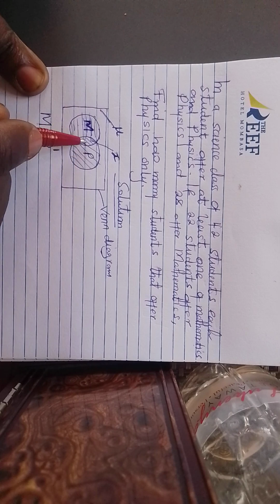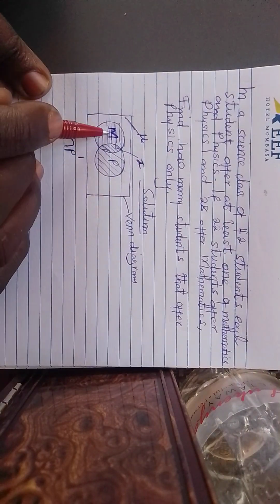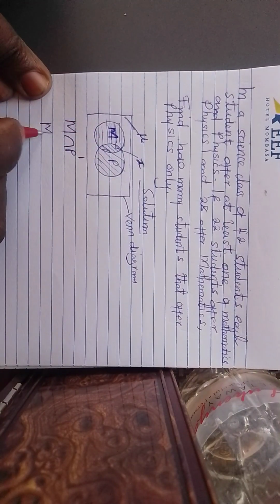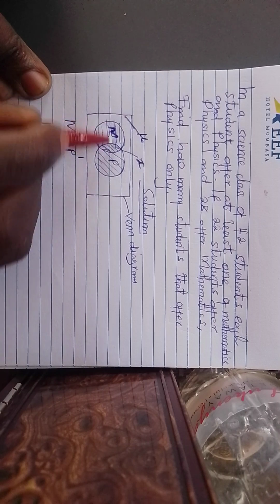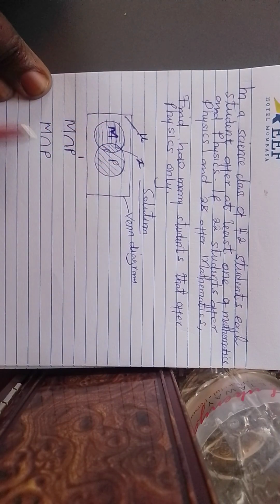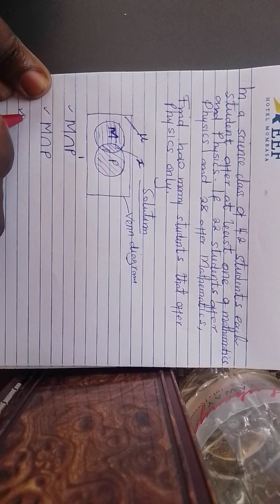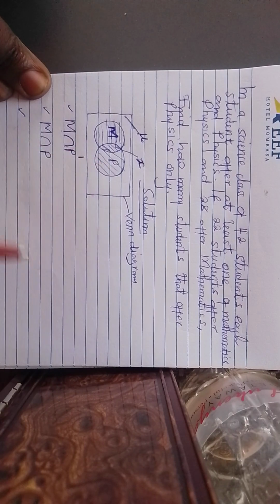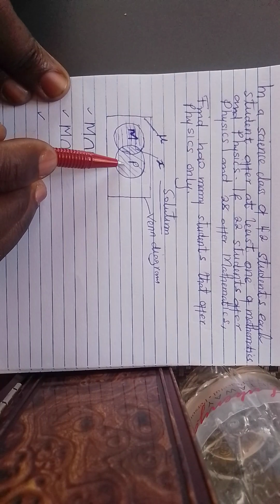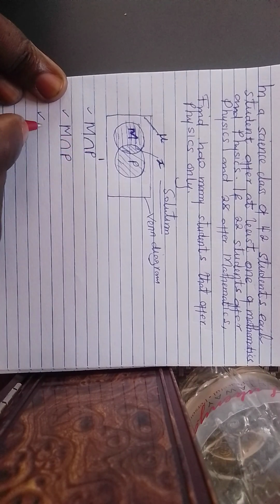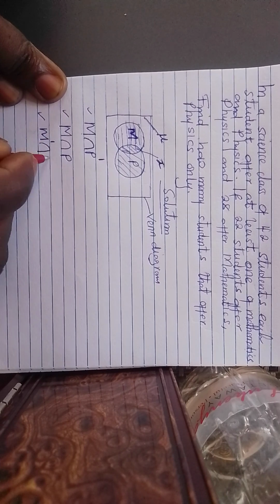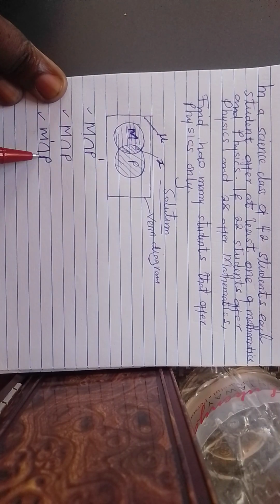Then let's go to the central part, which is represented by X. The central part, which is represented by X, is simply M intersection P. This part here. Then let's go to the third part which we are interested in. The third part is actually going to be M prime intersection P.